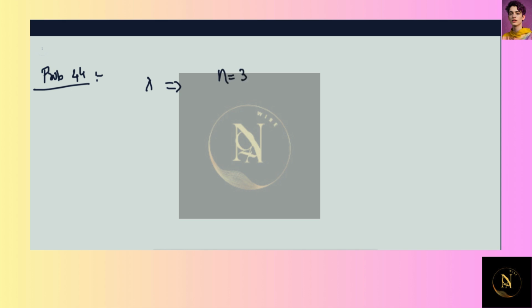So in this problem, we are supposed to estimate the wavelength for a transition from n equal to 3 to n equal to 1 in a molybdenum atom, which has an atomic number of 42. And they have already given us the measured value. Let me write this as lambda measured is 0.063 nanometers.